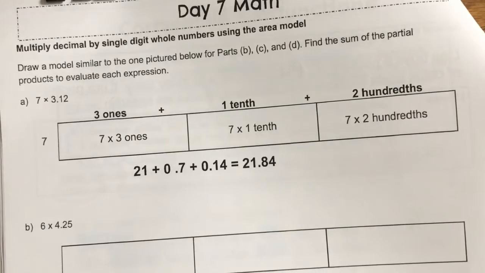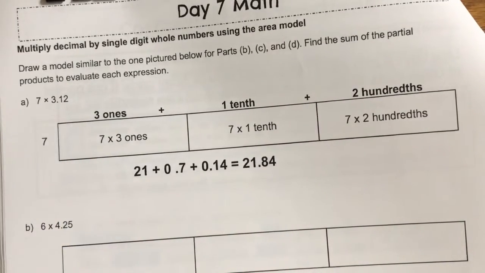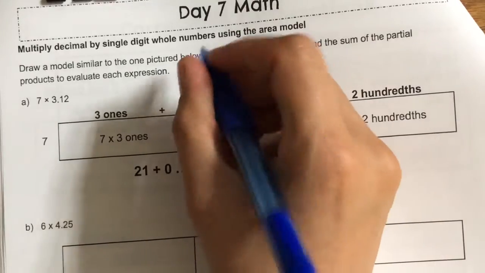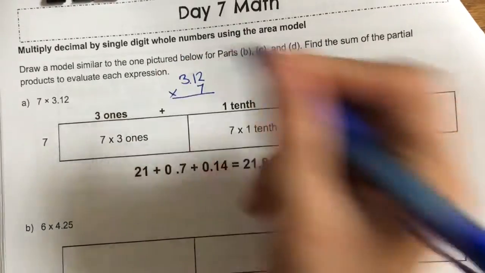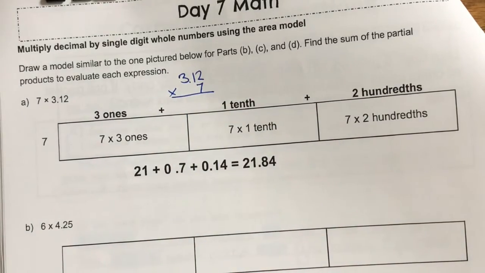So letter A says 7 times 3 and 1200ths. I know people that are fluent in multiplication automatically are gonna just wanna multiply 3 and 1200ths times 7. And you can totally do that, solve the standard algorithm to figure out what the answer is gonna be. And let's go ahead and do that real quick.